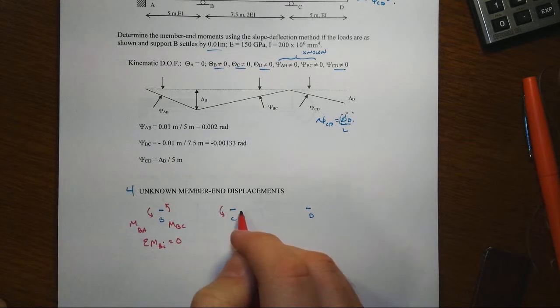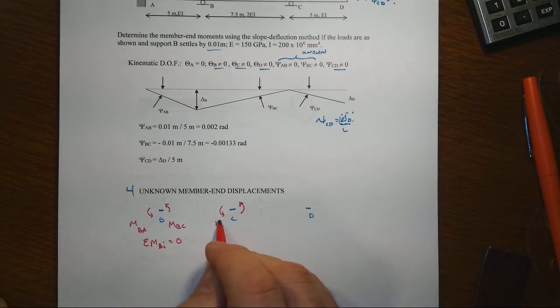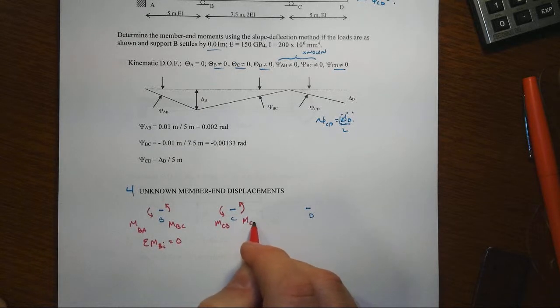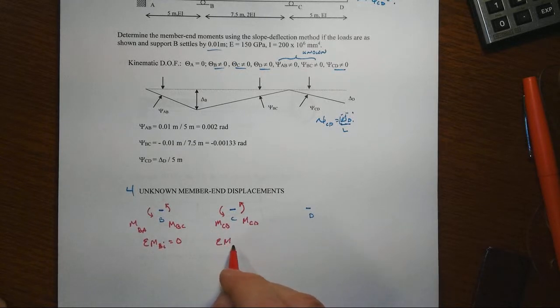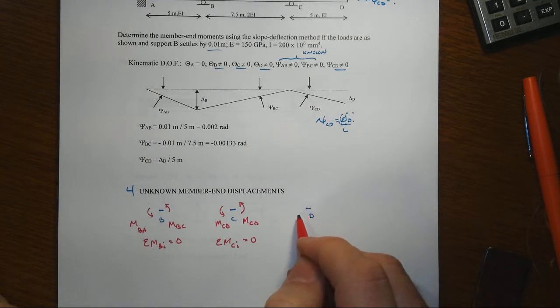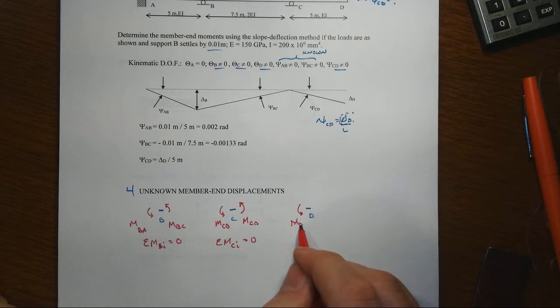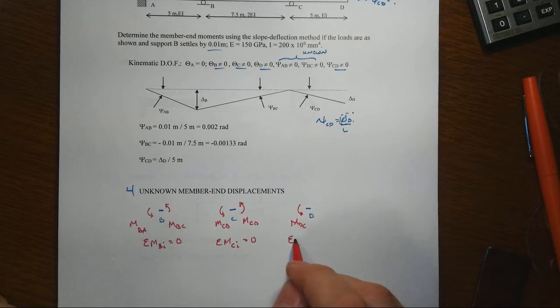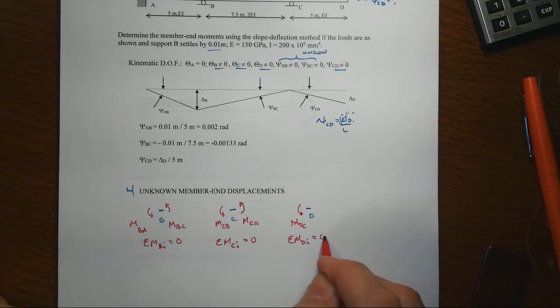Same thing at C. We'll have MCB and MCD, and the sum of those has to be equal to 0. Likewise, at D, we only have one, MDC. If you wanted to, of course, you could write that the sum of those is also equal to 0. There's, of course, only one of those.